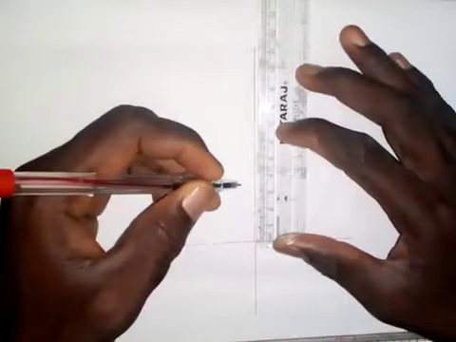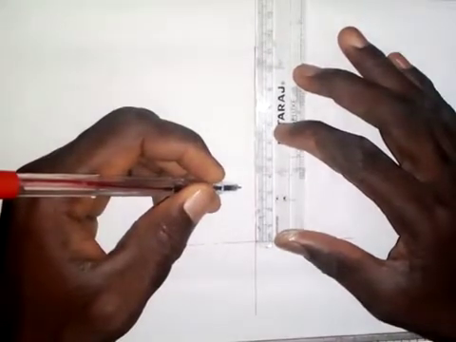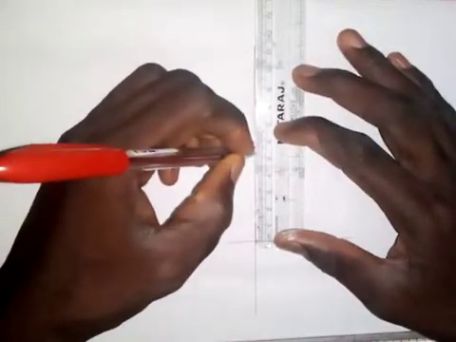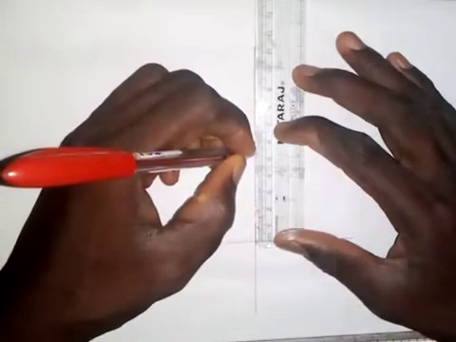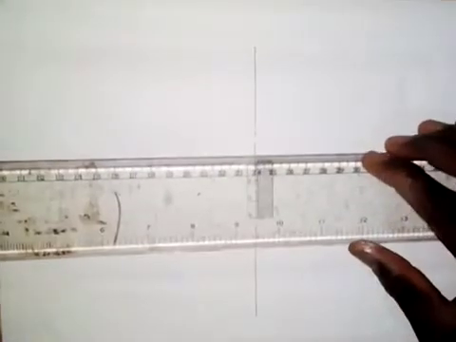Then the next thing we are going to do is take a measurement of 53 millimeters from here, so 53 millimeters up here, and then draw the horizontal center line.